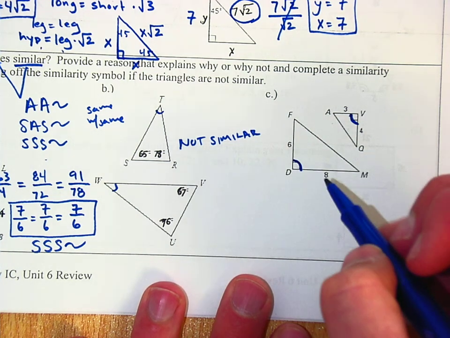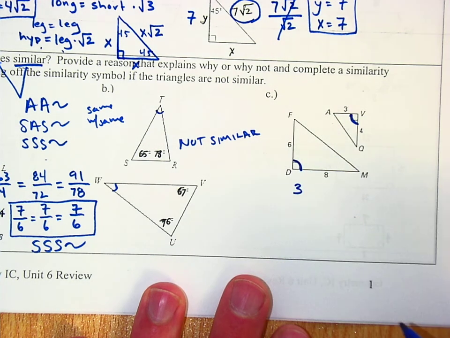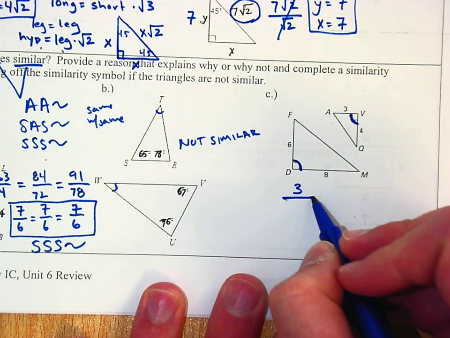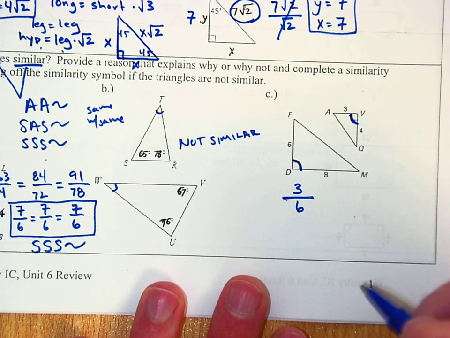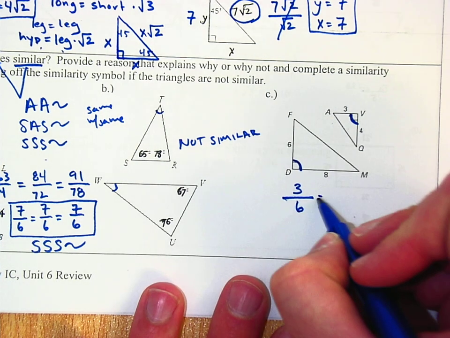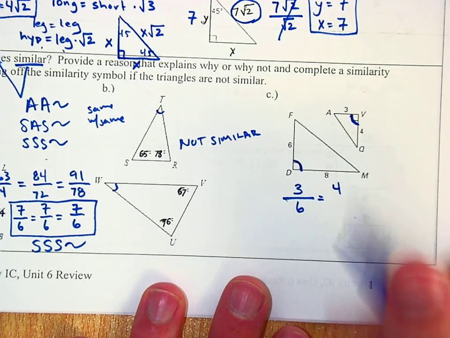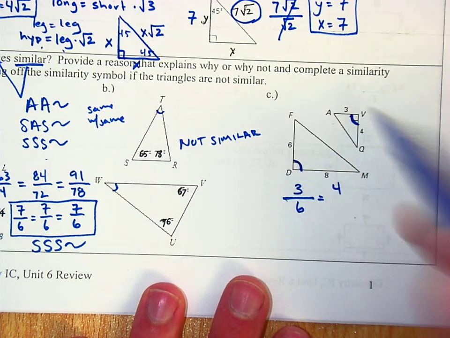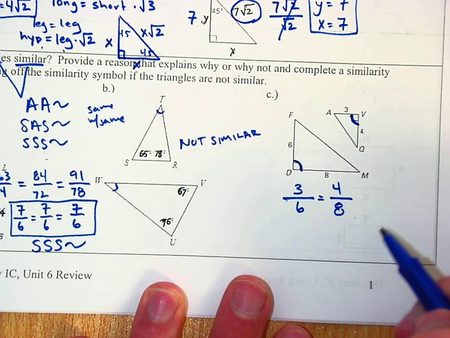So again, I'm going to start with short on top, which is 3, over short on bottom, which is 6. Then I'm going to go large on top, which is 4. It's large because it's larger than 3. And large on bottom, which is 8.